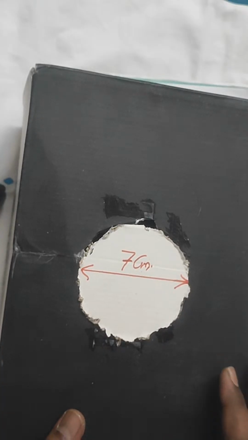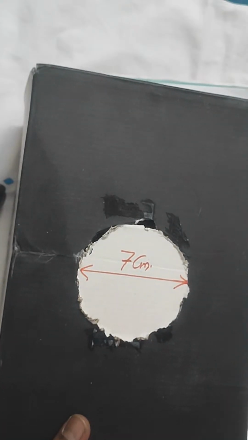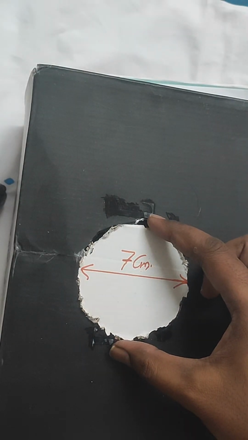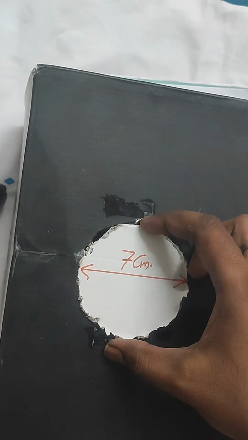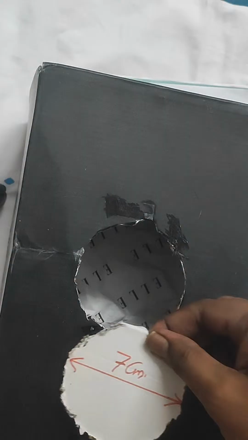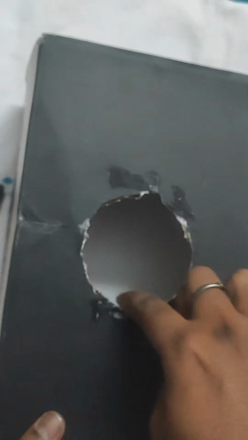Box or block, I am saying both are the same. But you need to understand what happens if a cylinder is drilled out through the box. It will be a hole like this, because this cylinder is just cut from this box.